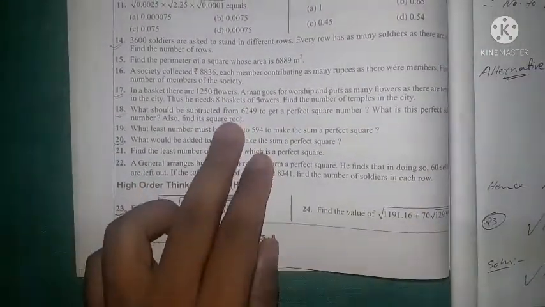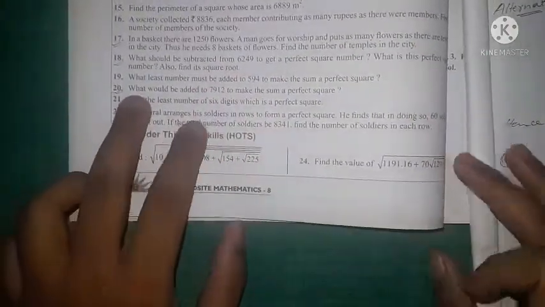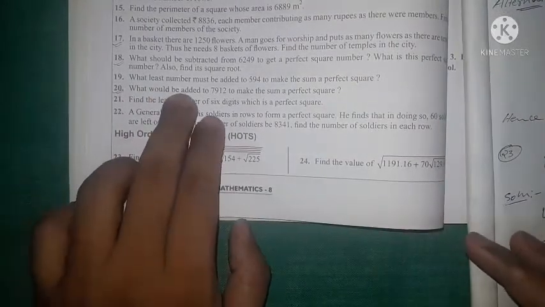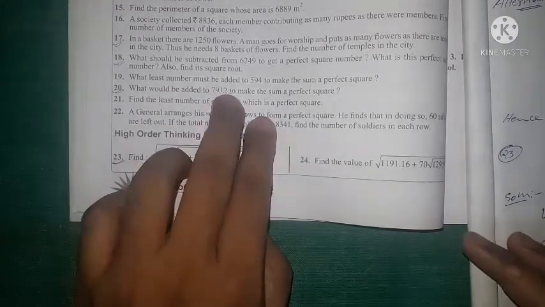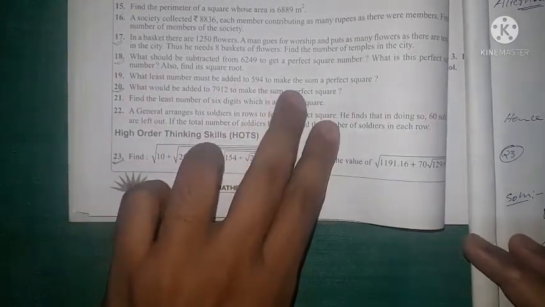And let's move to question number 20. It is given: what should be added to 7912 to make the sum a perfect square?